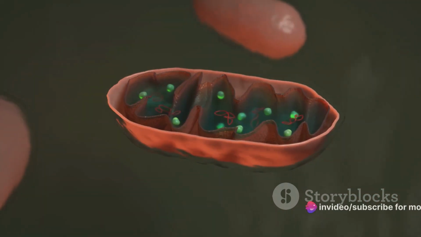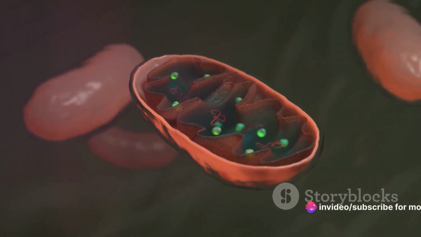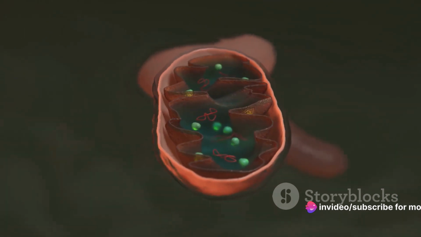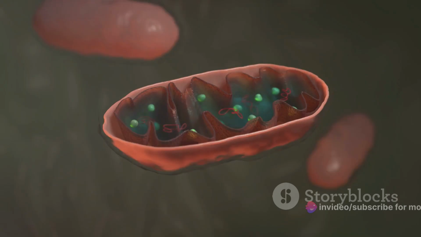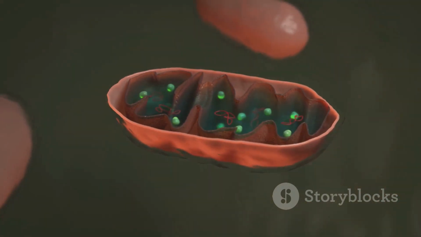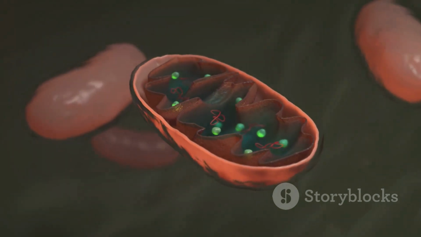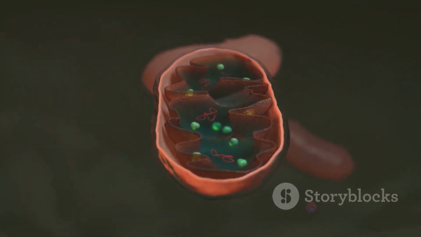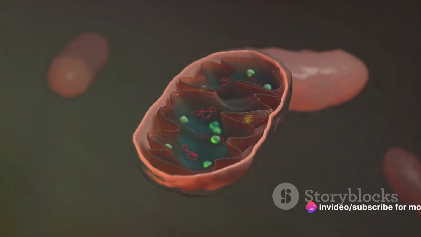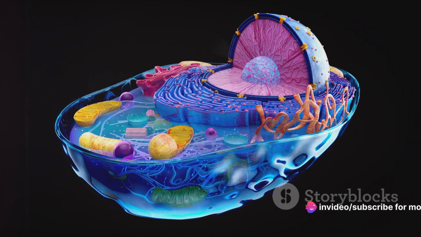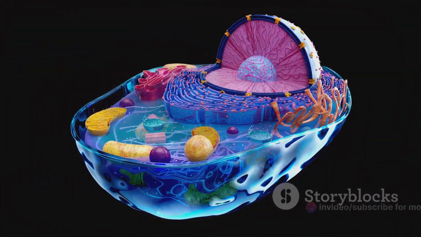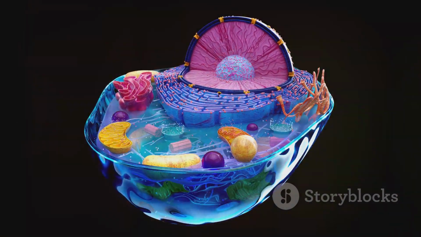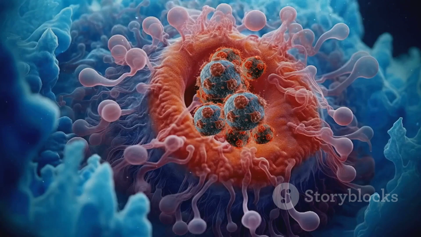Now let's talk about how these energy factories work. Mitochondria convert chemical energy from food into a form the cell can use. This process, known as cellular respiration, involves the breakdown of glucose, a simple sugar, into water and carbon dioxide, releasing energy in the form of ATP, or adenosine triphosphate. ATP, often referred to as the energy currency of the cell, powers nearly every cellular activity.